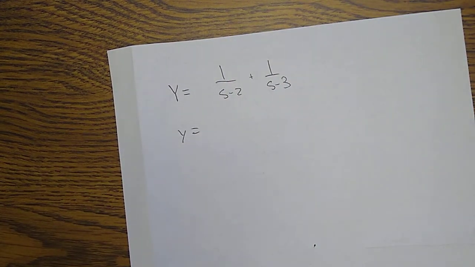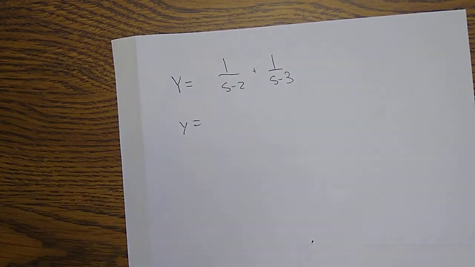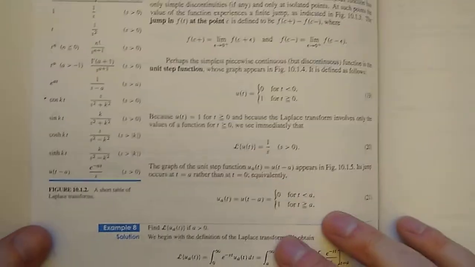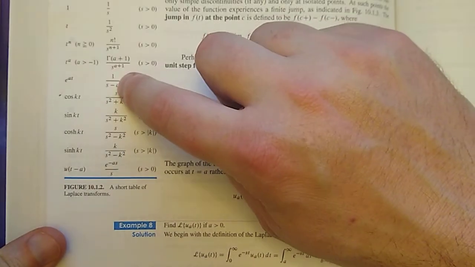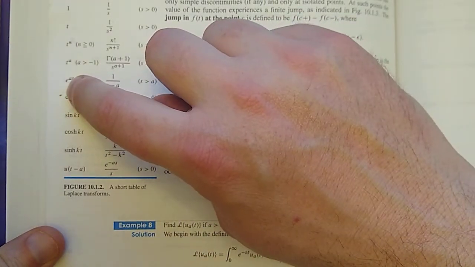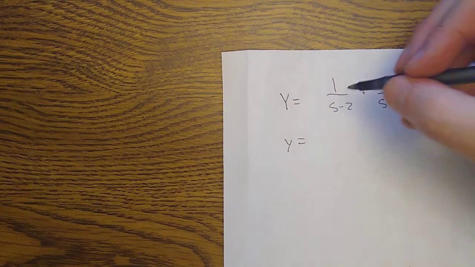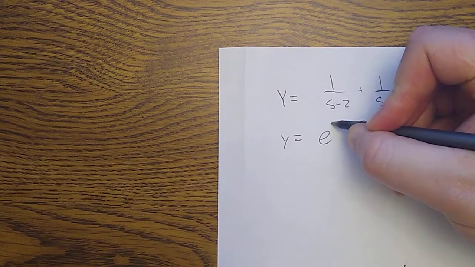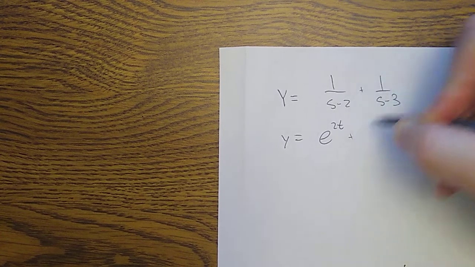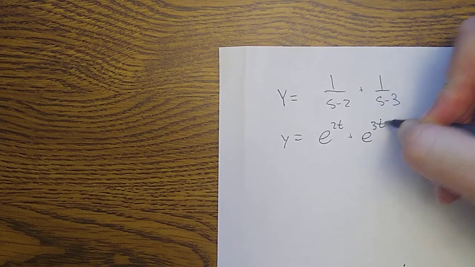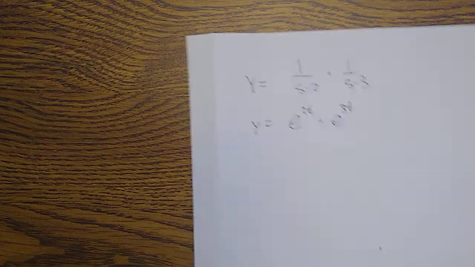Now I can do the inverse Laplace transform of that. And again, this is just in the table, but I'll show you. 1 over s minus a, the inverse Laplace transform of that is e to the at. So inverse Laplace of this is e to the 2t. This is e to the 3t. Same answer that we got the first time.